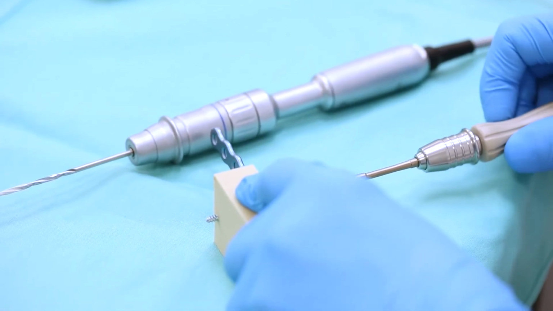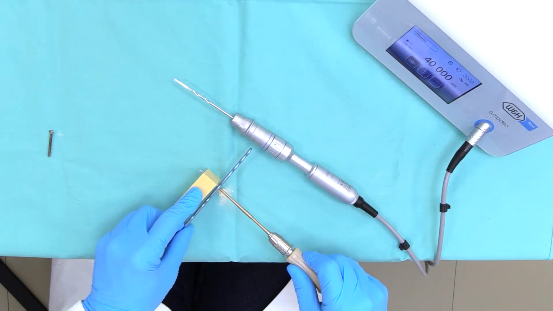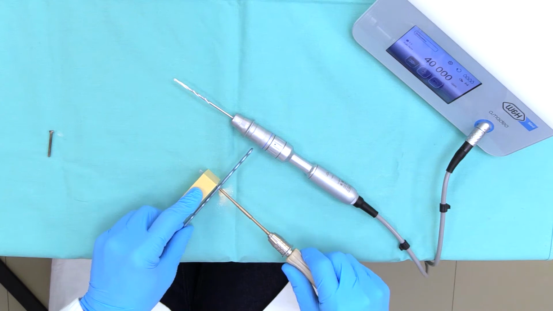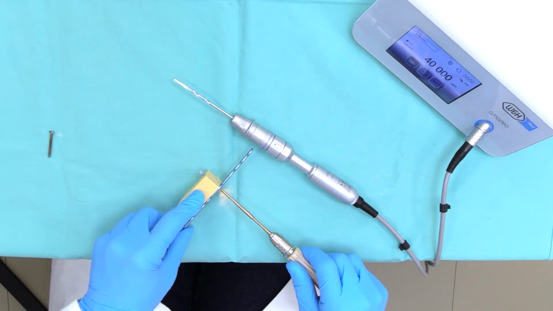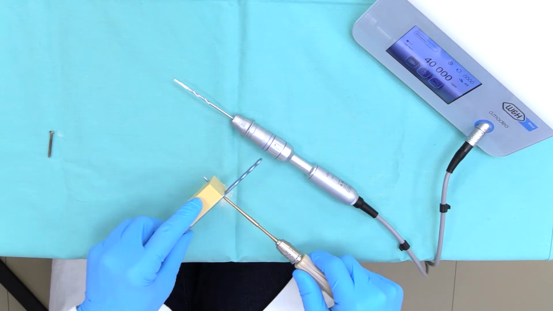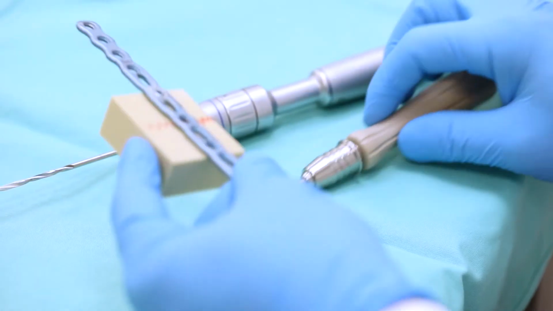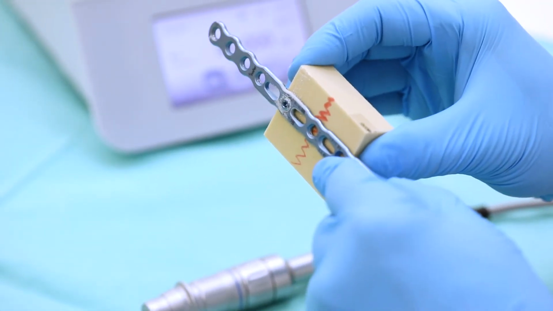By using a conventional screw, you can see that the screw now brings the plate to the bone. The plate is now fixed on the bone and is relatively stable.